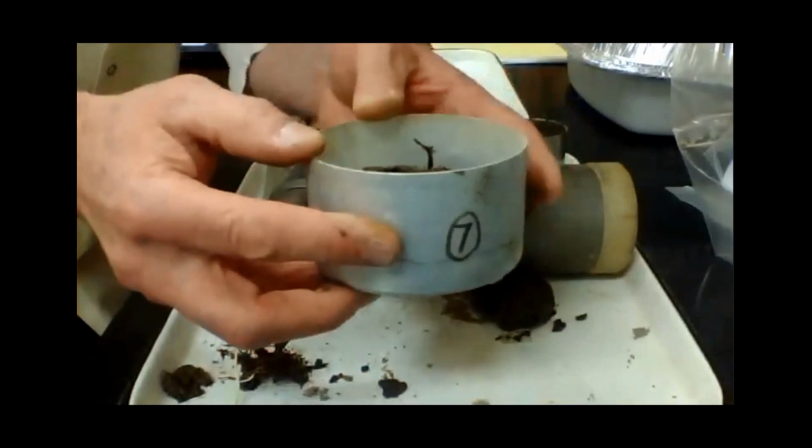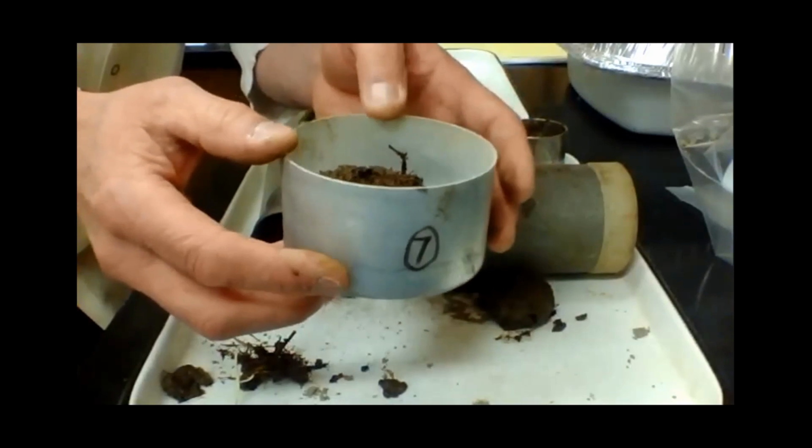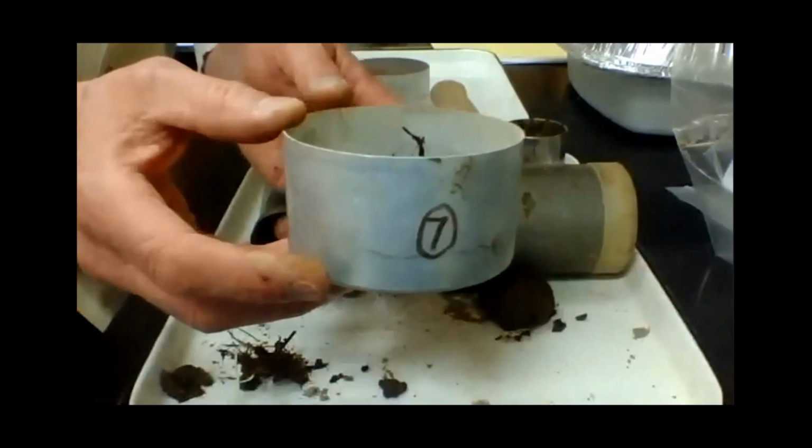The next step with this is to eliminate the water from the sample. So I'm going to move around here a little bit in the lab and take you over to the oven, and we'll put the sample into the oven.